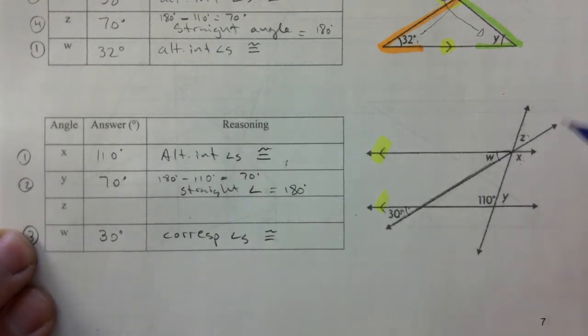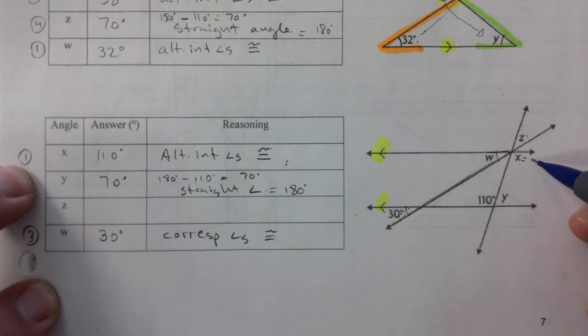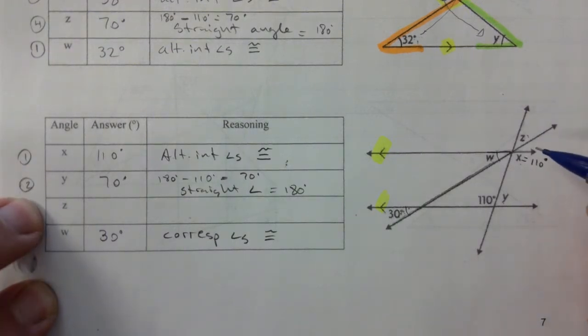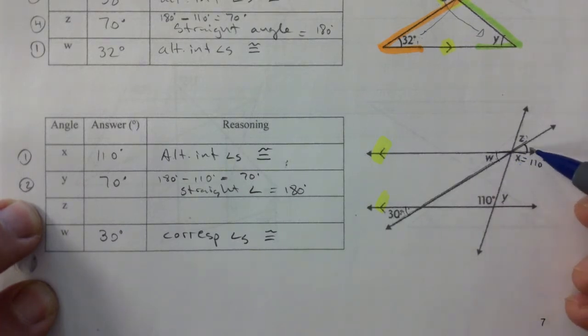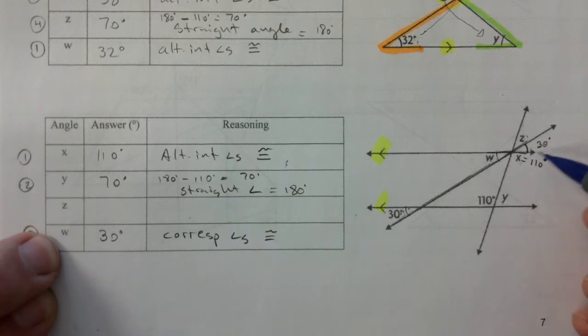So you can be creative here. I know X, which is, I'm going to write this down, this is 110. I know that this and this, all these have to add up to 180. The W, right, this is vertically opposite here, so you can technically write 30 in here.